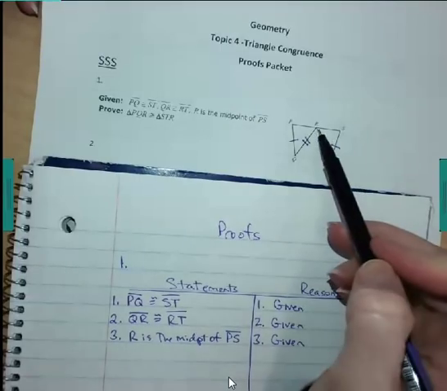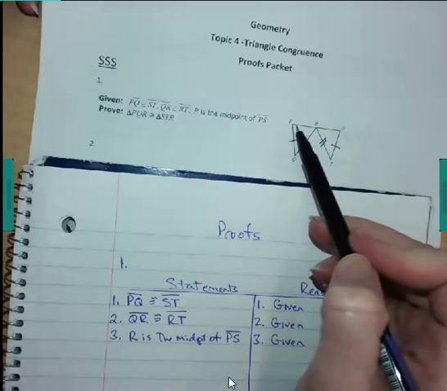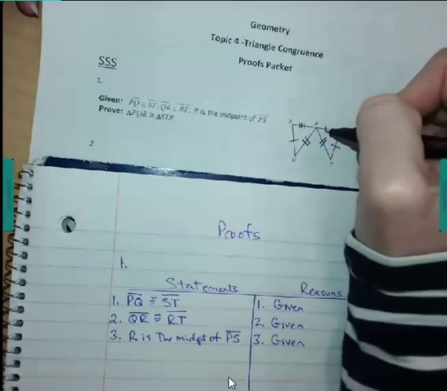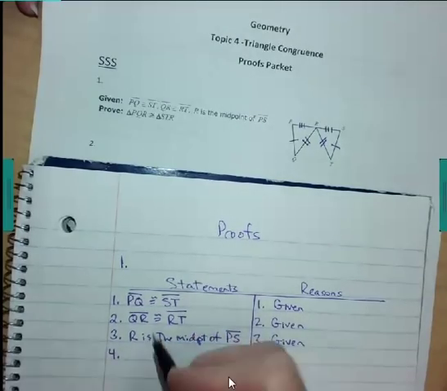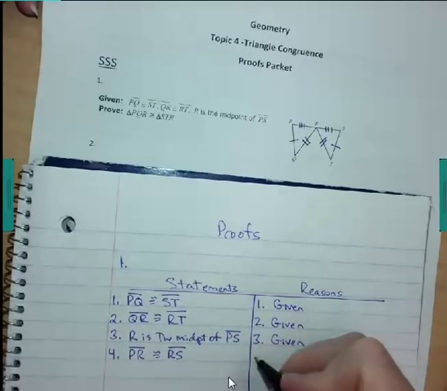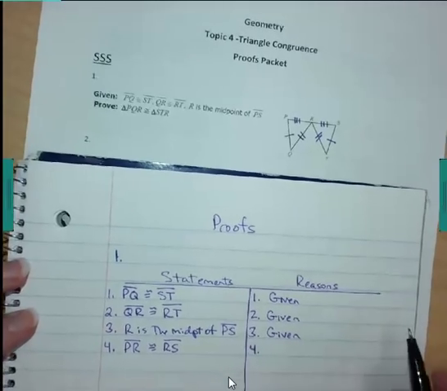If I think through what it means that R is the midpoint of PS, it really means that PR would be congruent to RS. So that's going to be my next step. I'll put PR is congruent to RS, and my reason for that is going to be the definition of midpoint.